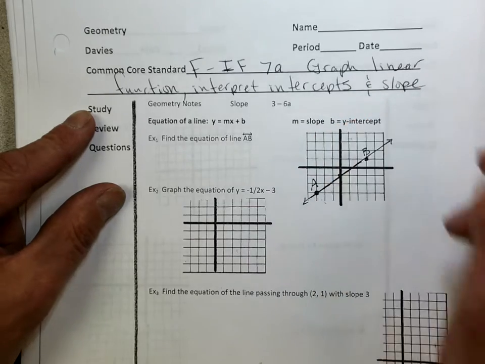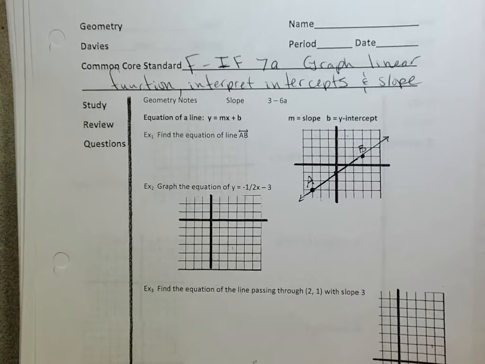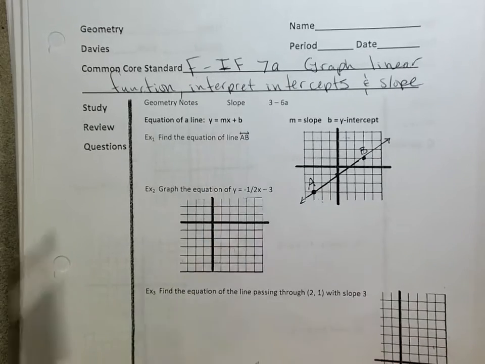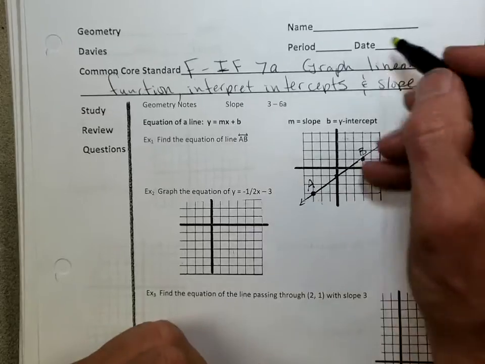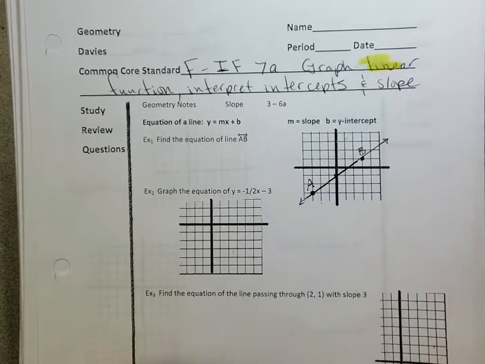Okay, go ahead and write that down. FIF 7a, which stands for functions, interpret functions. 7a is to graph linear functions, interpret intercepts and slope.